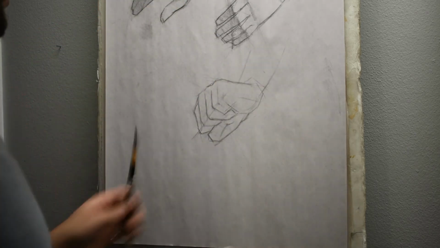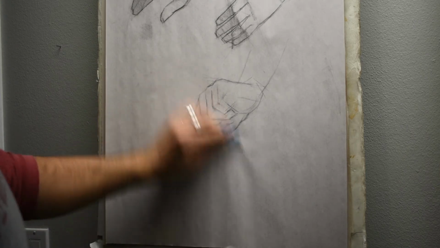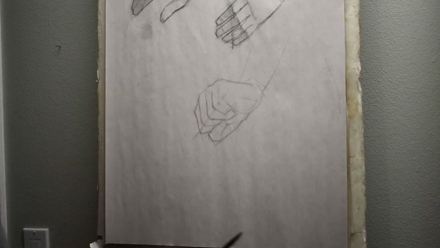Okay, now we can come into this shadow shape idea here.